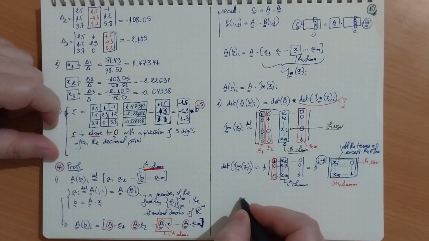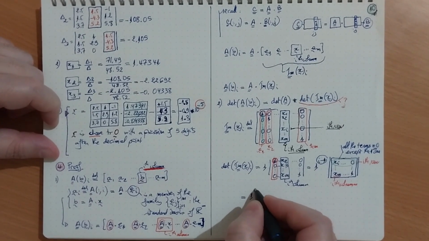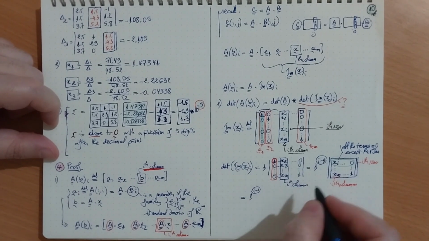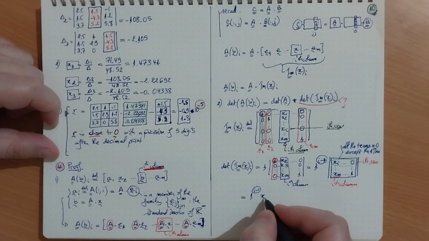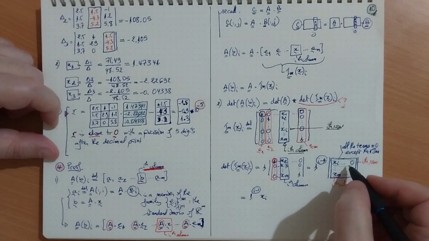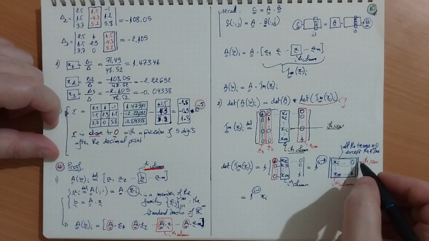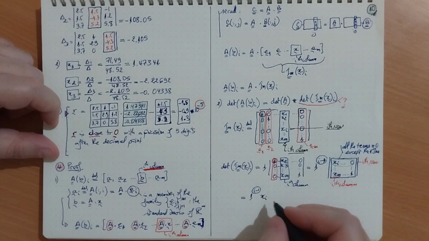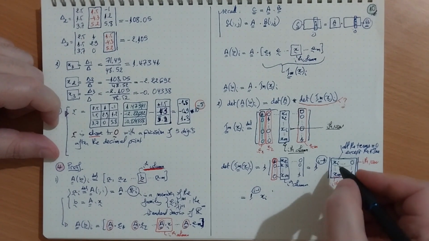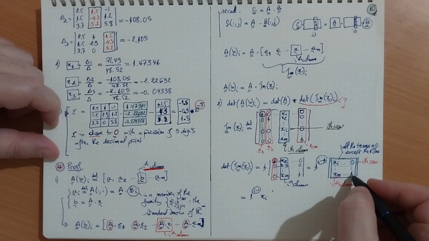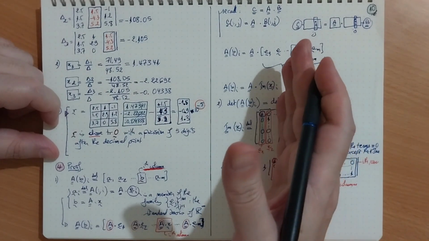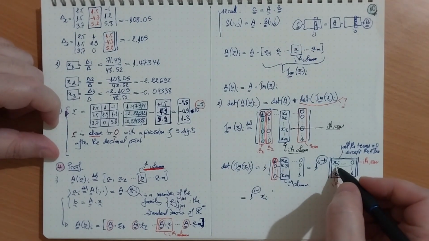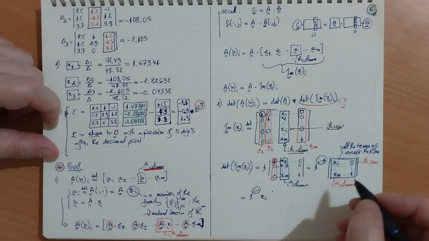So we have here 1 to the power i minus 1, xi, with the minor of xi. We eliminate the row, we eliminate the column, and because all the elements on the diagonal here are equal to 1, this is the identity matrix, except the ith column. So here we will get all equal to 1.